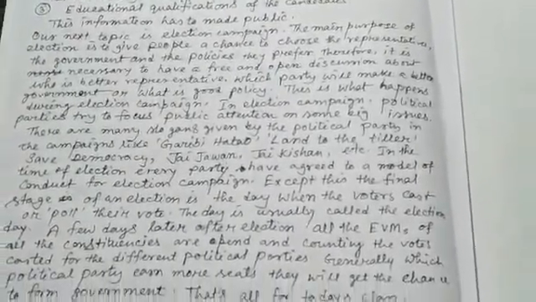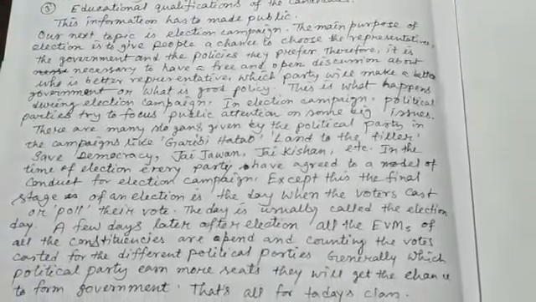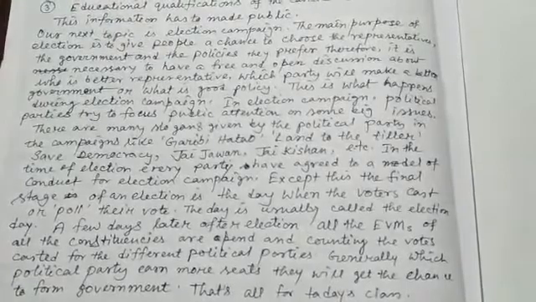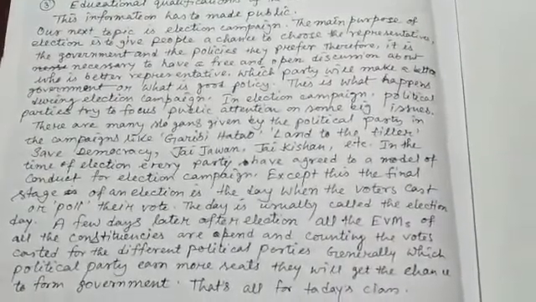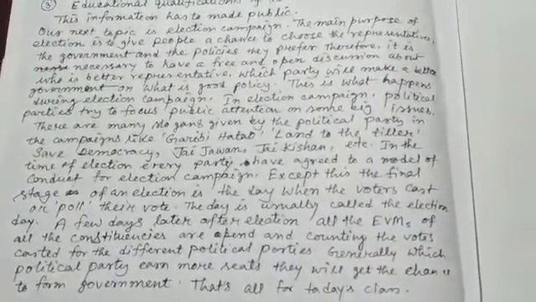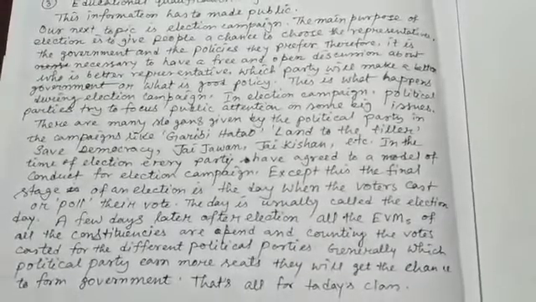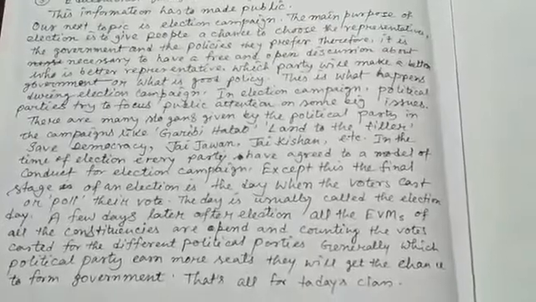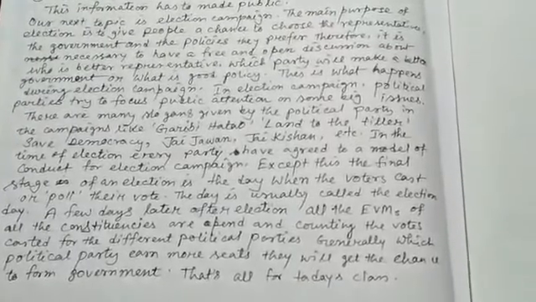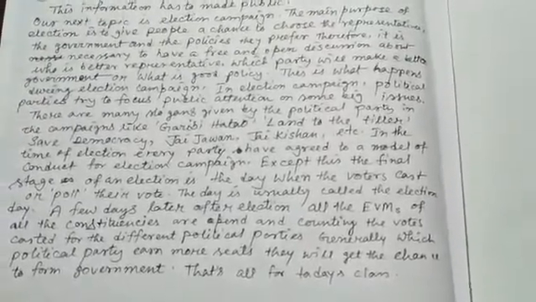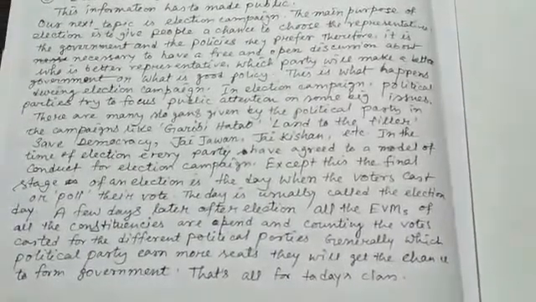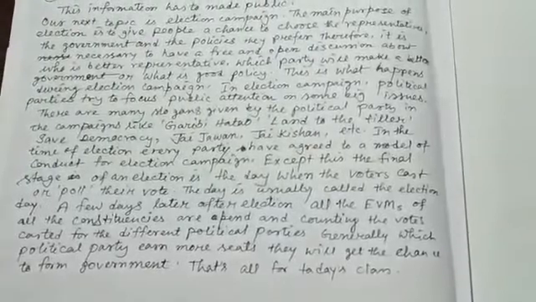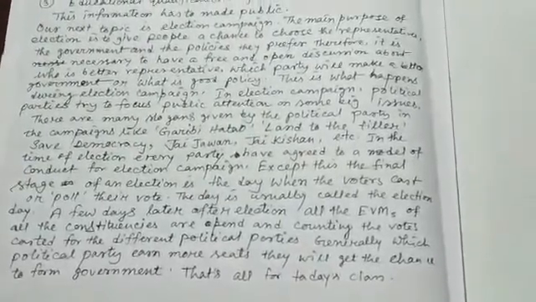In election campaign, political parties try to focus public attention on some big issues. There are many slogans given by the political parties in the campaigns like Garibi Hatao, Land to the Tiller, Save Democracy, Jai Jawan Jai Kisan, etc. In the time of election, every party has agreed to a model code of conduct for election campaign.